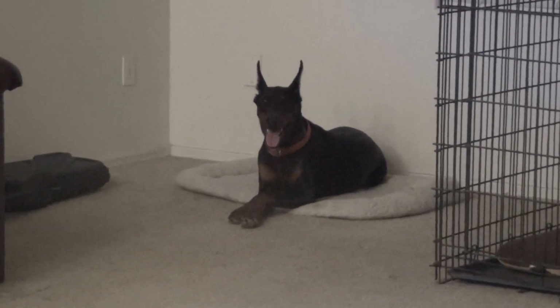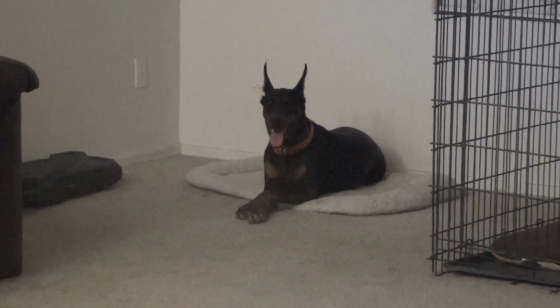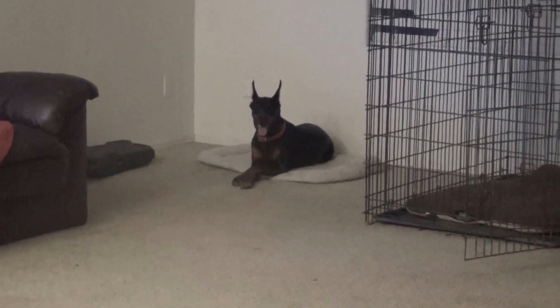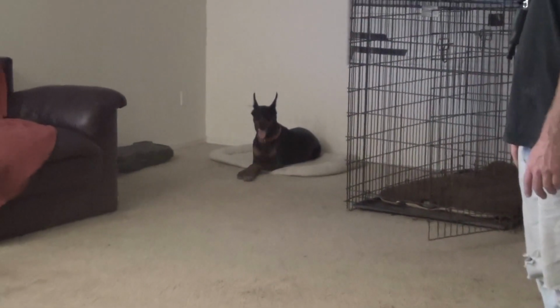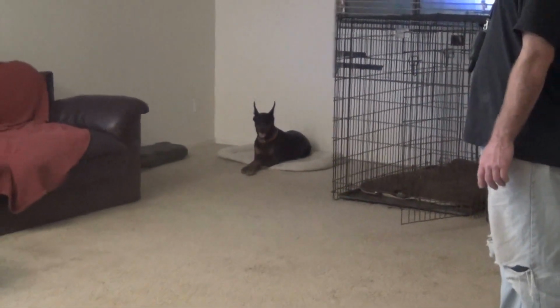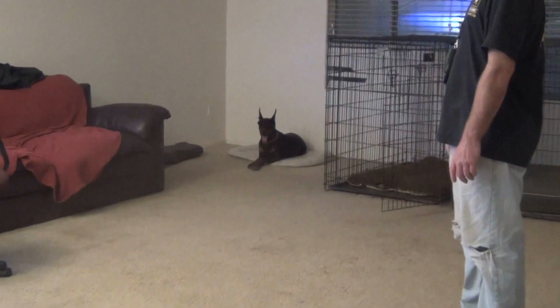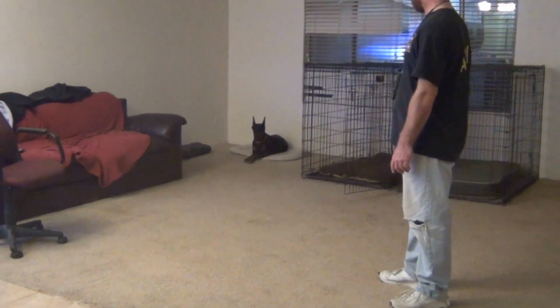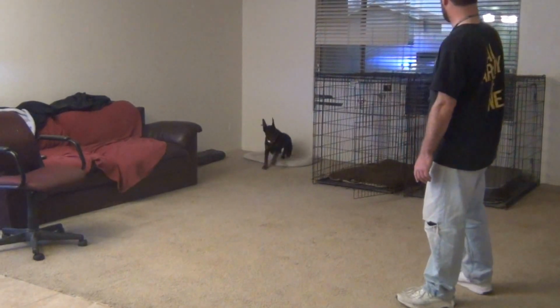And she also has another word, to go to her box or to go to her kennel, something like that, then you'd use the word box. So right now she's on this little mat that we use for the word place. So now what the handler is going to do is have the dog go into her cage, which is the kennel. Push box.